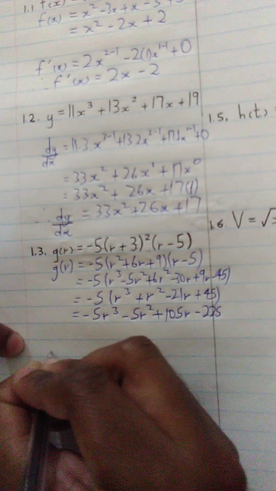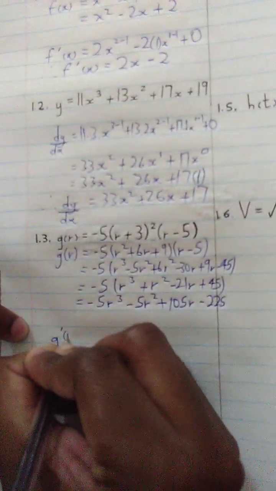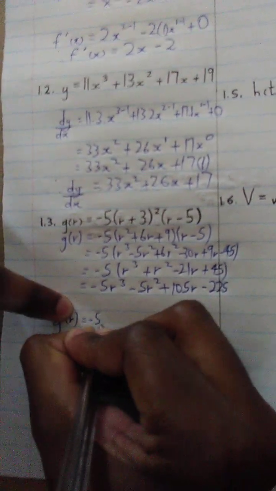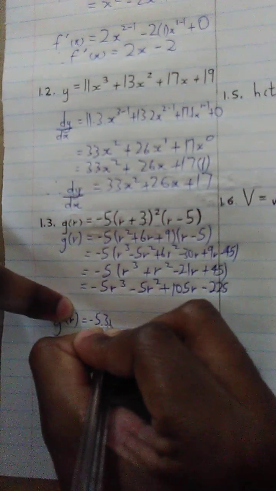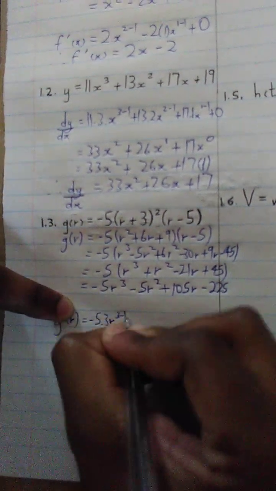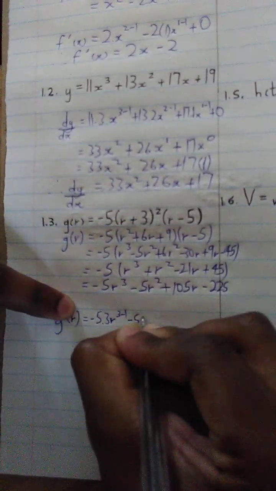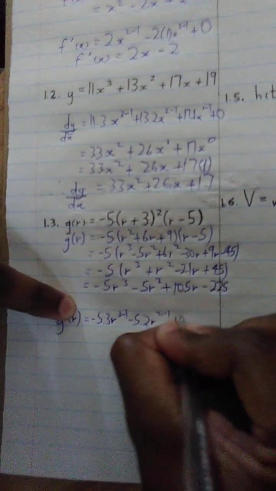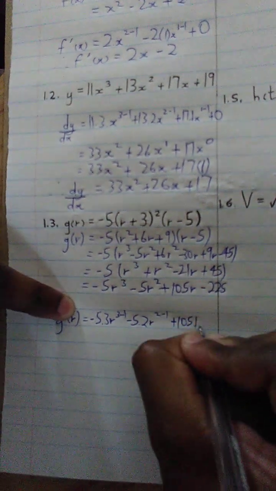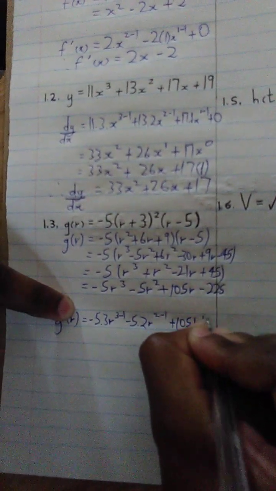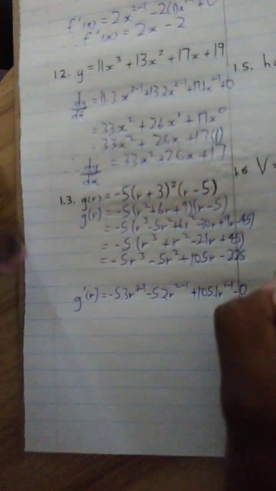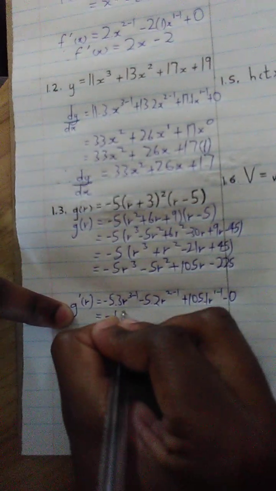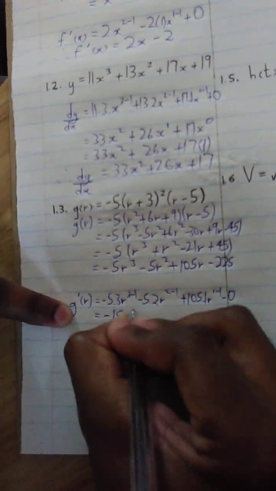So simplified, g prime of r is equal to negative 5 times 3 r to the power of 3 minus 1 minus 5 times 2 r to the power of 2 minus 1 plus 105 times 1 r to the power of 1 minus 1 minus 0. Negative 5 times 3 is negative 15. 3 minus 1, 2.